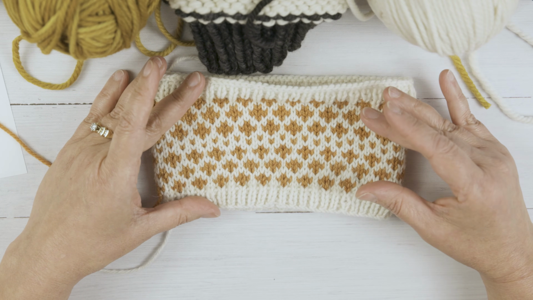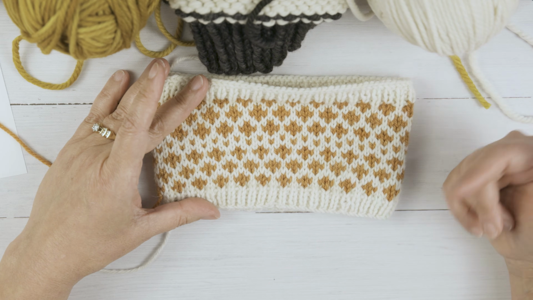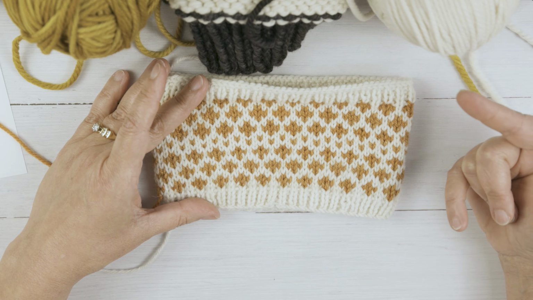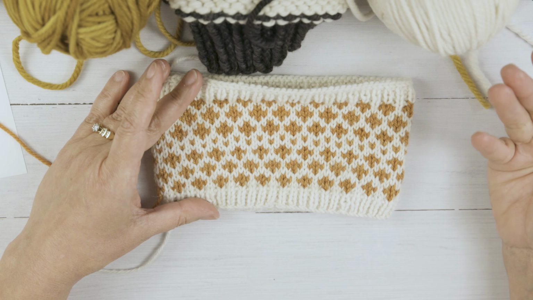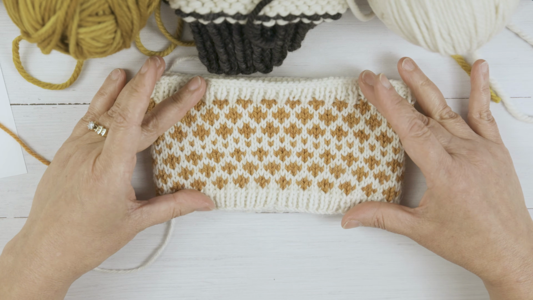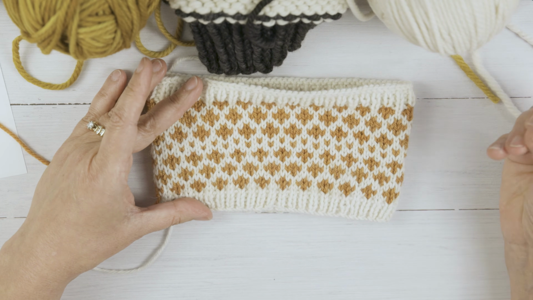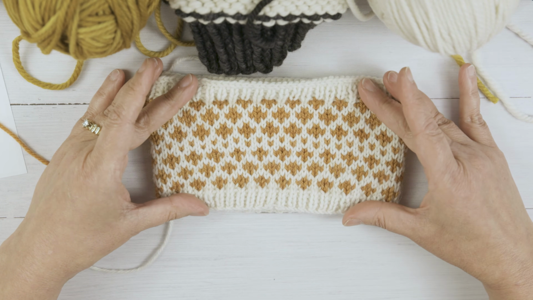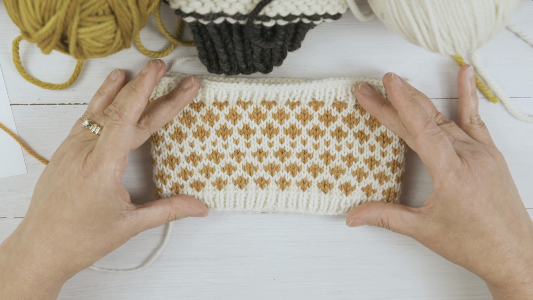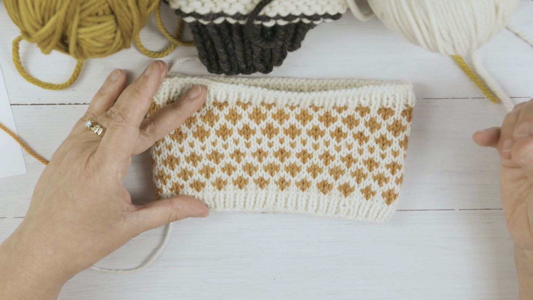Well, when you're working with stranded knitting, you want one color to pop out more than the other. By doing that, you get a look that is more crisp. It's more bold, like think about fonts on a piece of paper. When the font is a little bolder, you can see it better.